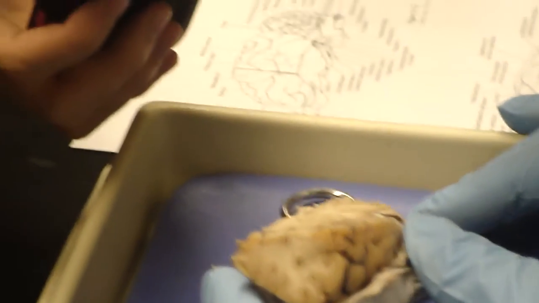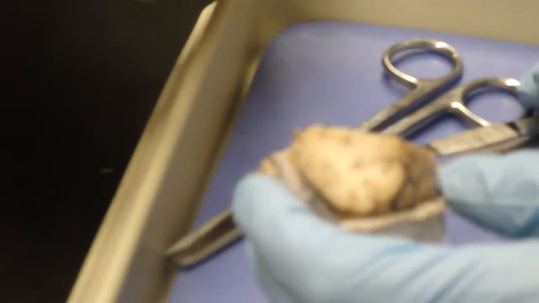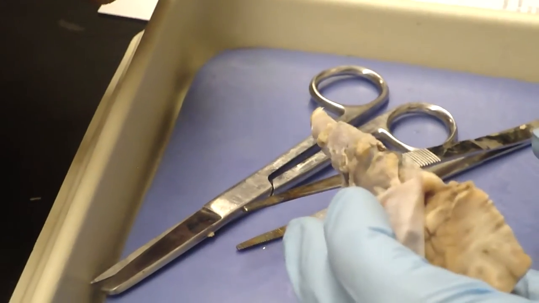So what I'd like you to do, if you want to work in pairs, you can. There are little trays in the back of the room.